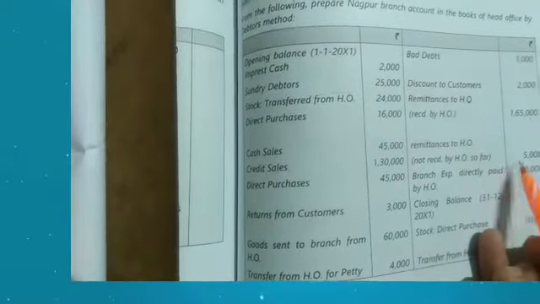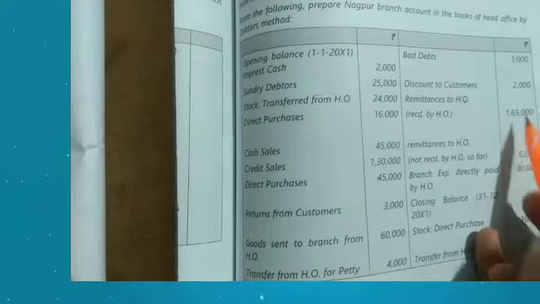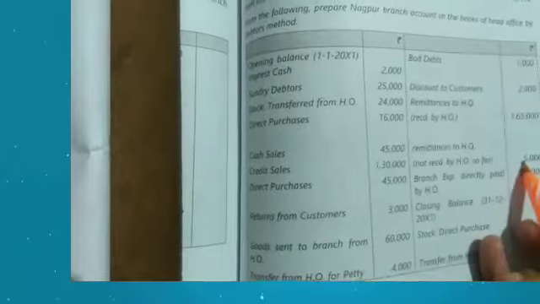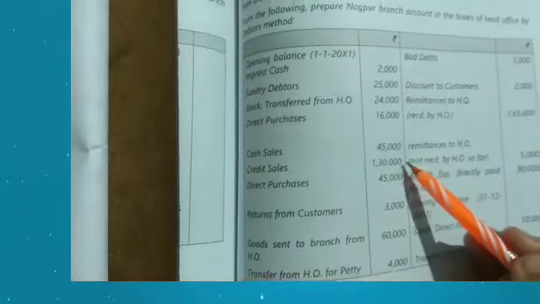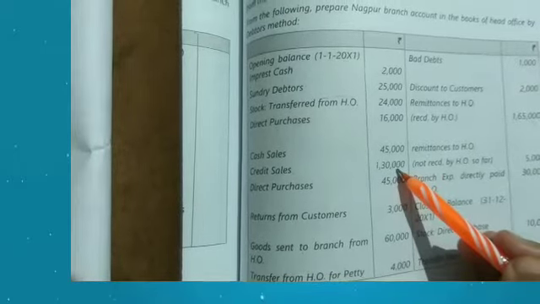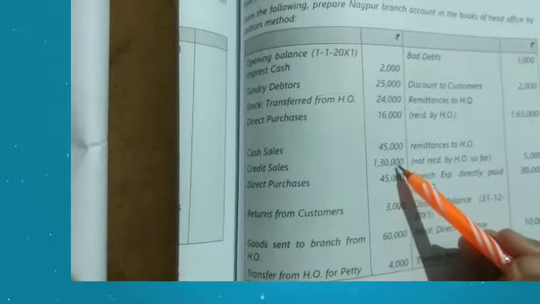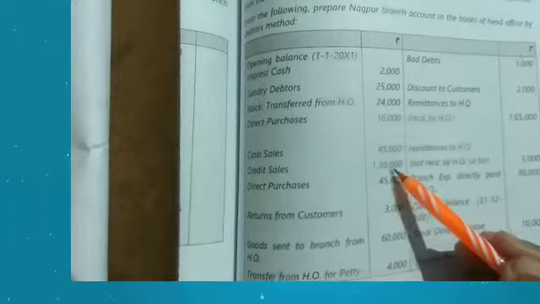In that, 5,000 was in transit, and we know 45,000 was cash sales. Remaining would be through credit sales, that is cash which is received from the debtors. So 1,30,000 and 1,20,000 here. I think you understood this point.